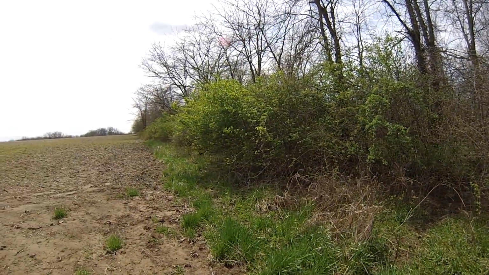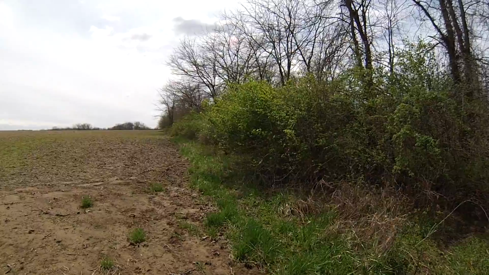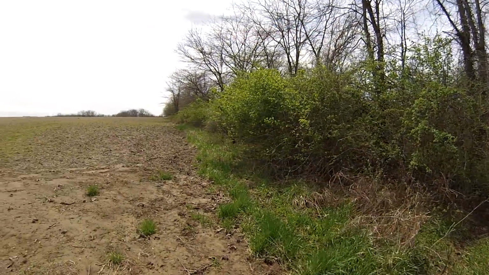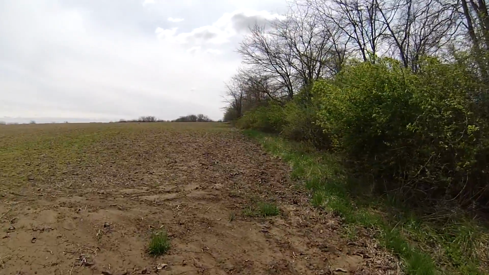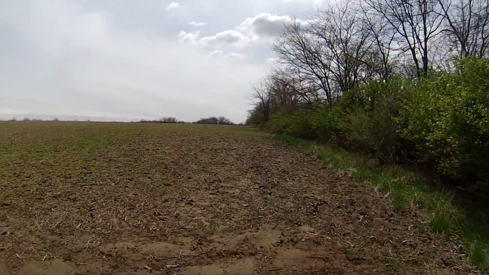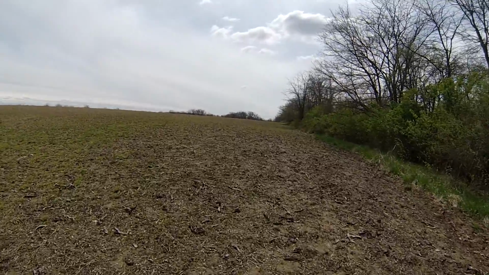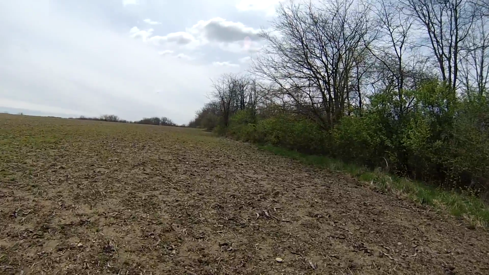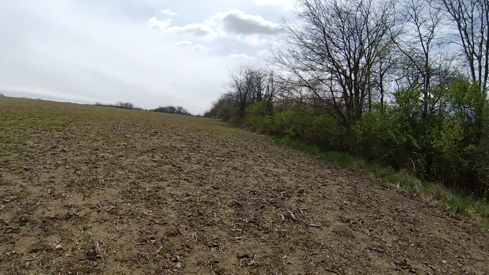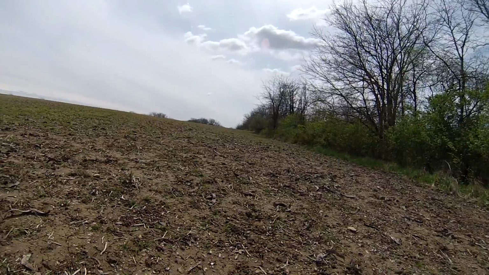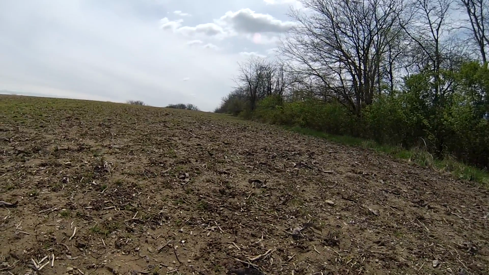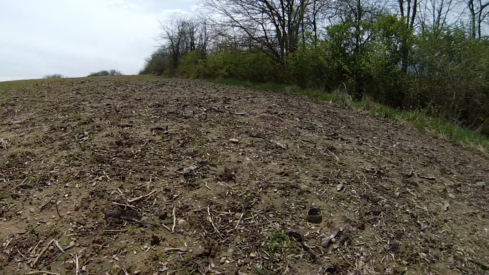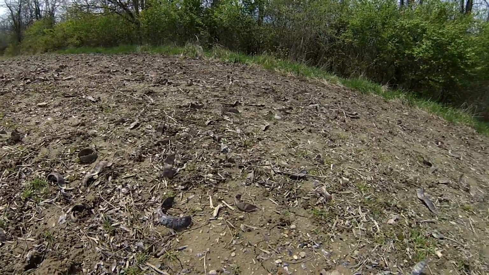So along this edge you can see once again a lot of bush honeysuckle. If we walk up this slope a little bit, we'll be back on that Glenwood. You can tell there's a lot of honey locust trees here. See the pods everywhere on the surface.